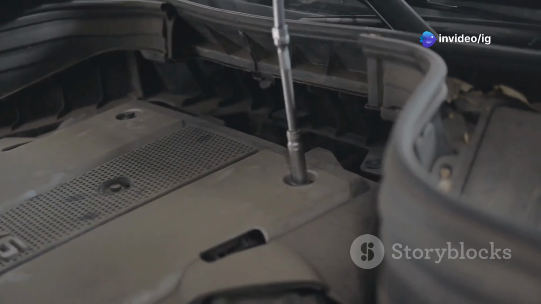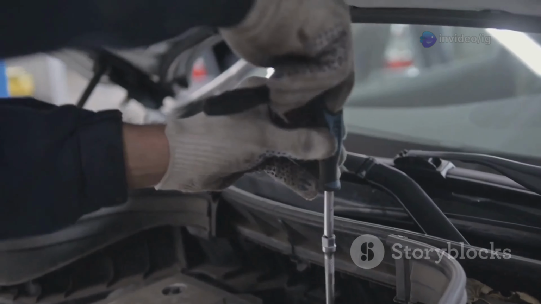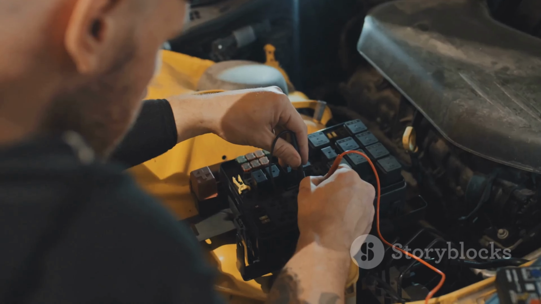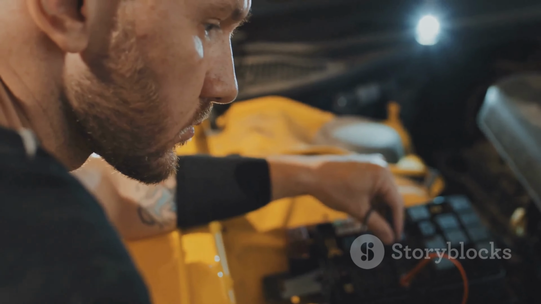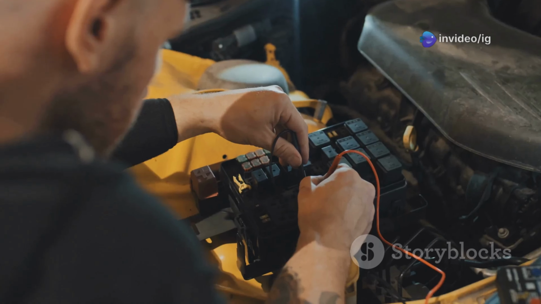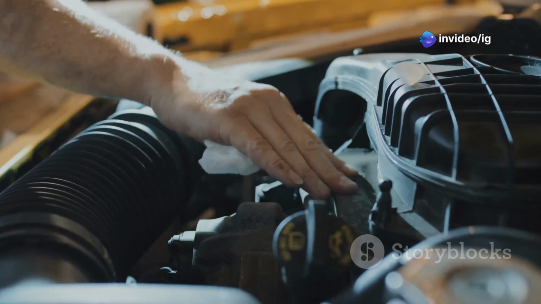Then, there's low or contaminated engine oil. Using old or incorrect oil really affects the sensor's performance. Wiring or connector issues are another culprit. Damaged wires can cause the sensor to send out incorrect readings. And finally, though it's pretty rare, a faulty oil pump can result in low oil pressure.